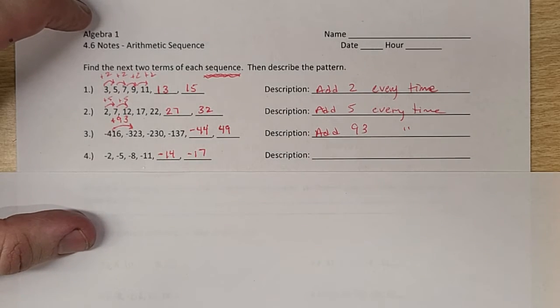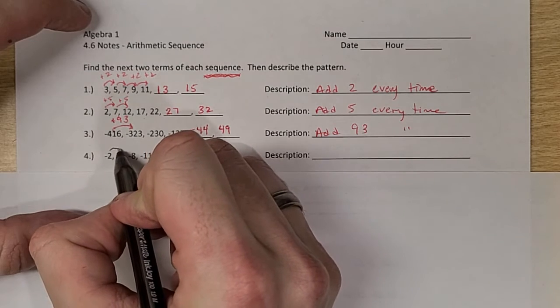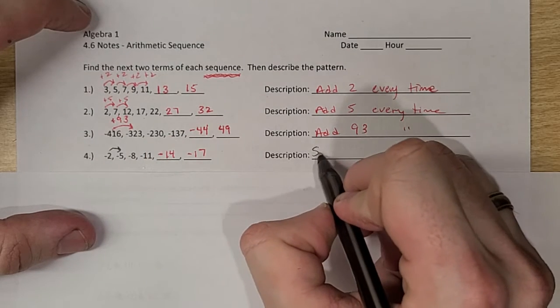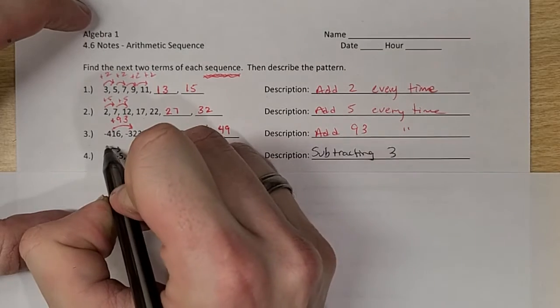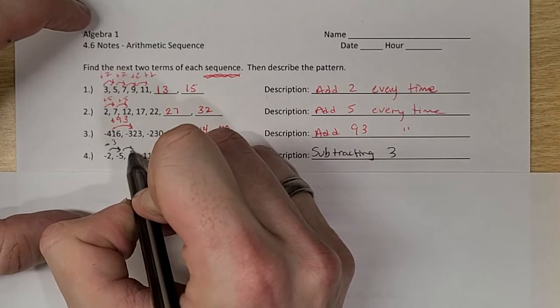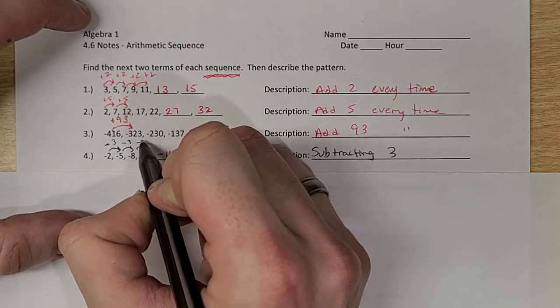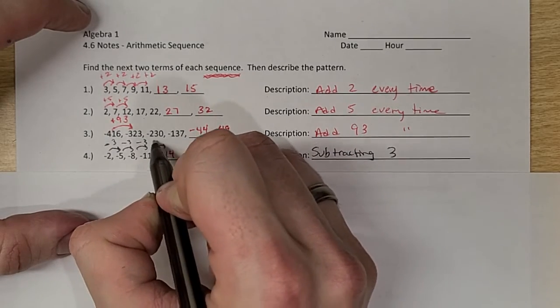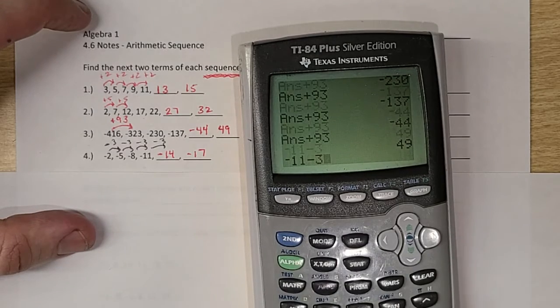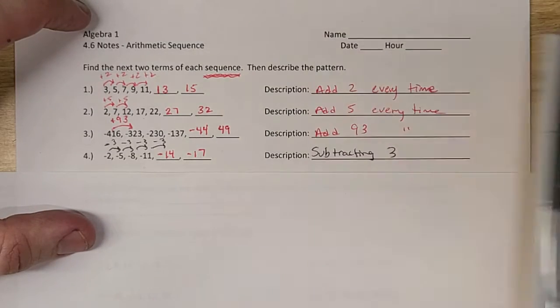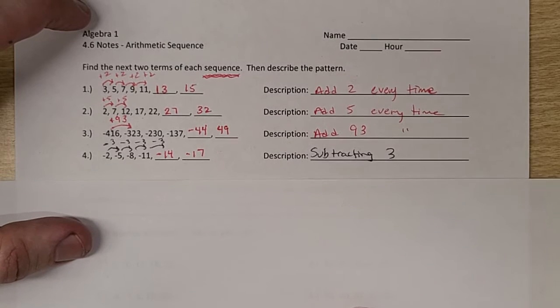Now, this one's slightly different because I am not adding to get from one number to the next. I am subtracting 3. Minus 3, minus 3, minus 3. So I would take negative 11 minus 3, which gives me negative 14, which I'm guessing a lot of people can do in their head.